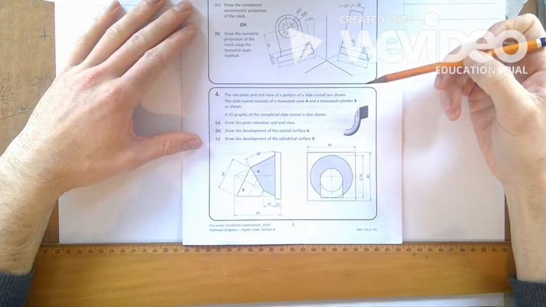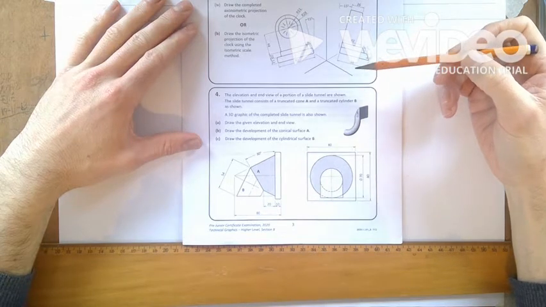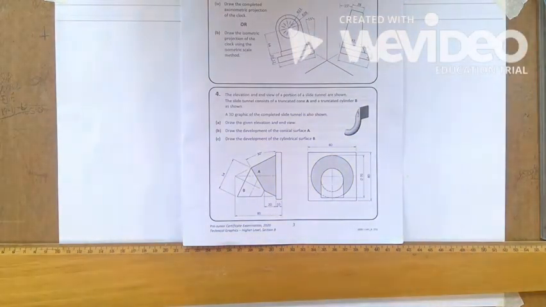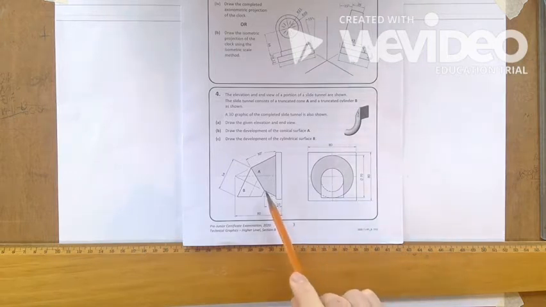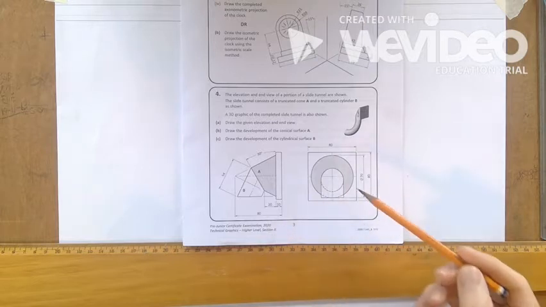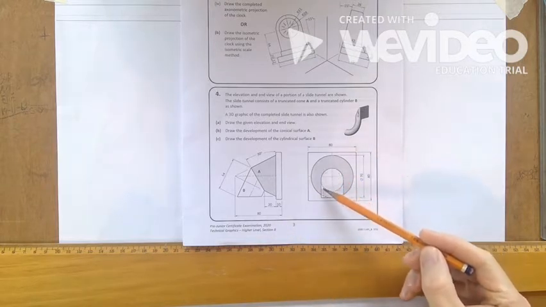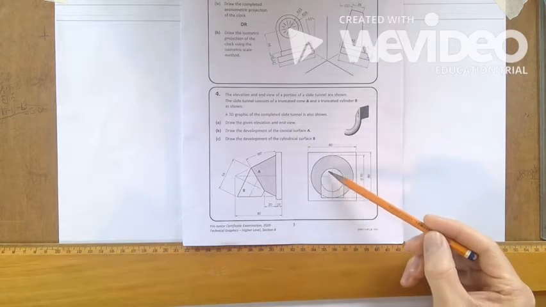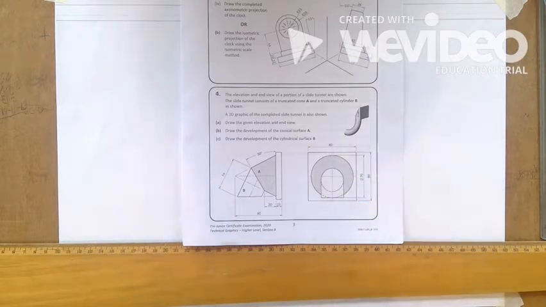Part A, draw the given elevation and in view. Part B, draw the development of the conical surface A. And part C, draw the development of the cylindrical surface B. So what I'm going to do is start by drawing the elevation and the in view. And then I'm going to pay particular attention to how to get this inside circle here on the in view before we start into the developments.